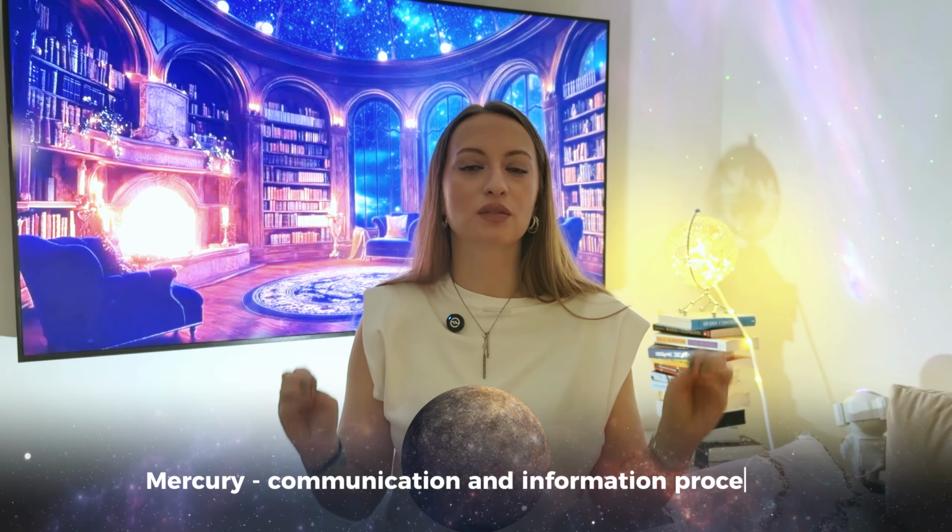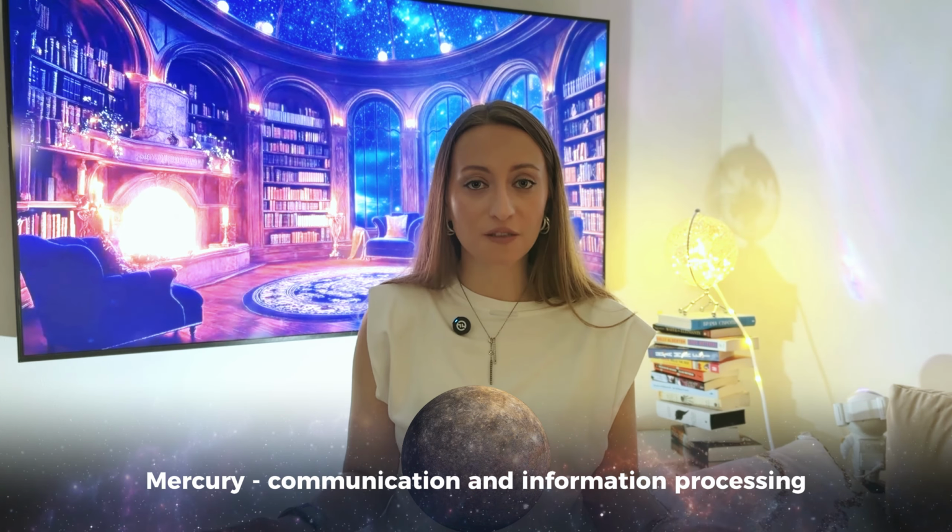Now, let's move on to Mercury. This is a planet who is related to communication in all its forms, as well as information processing. Anything in communication and information processing realm is Mercury territory, which includes language, speech, writers, translators, editors, voice. This would also include all media outlets like journalism, radio, TV, magazines, or social media.